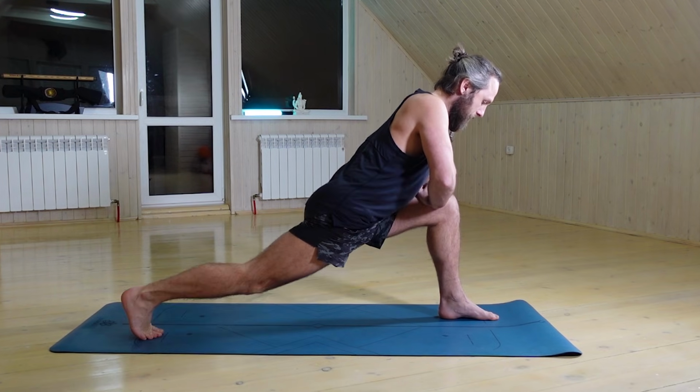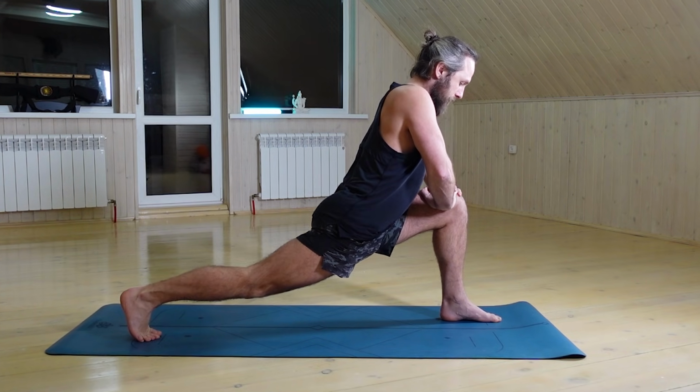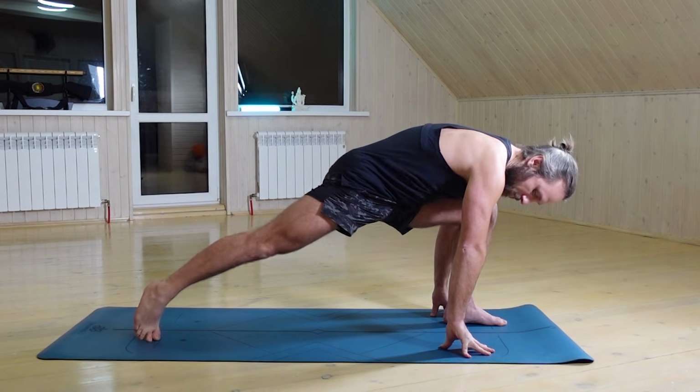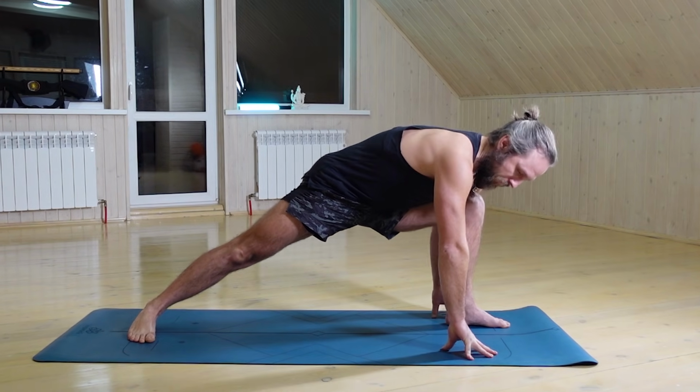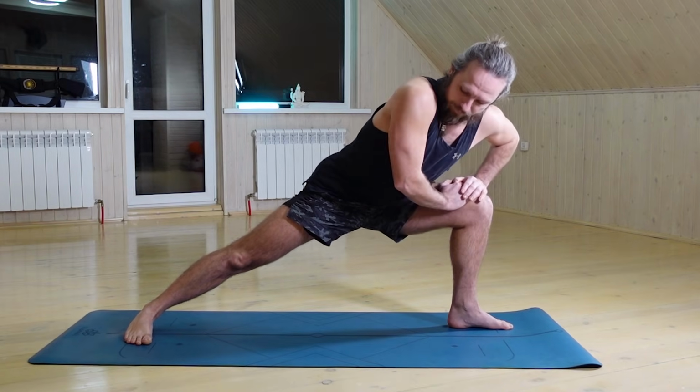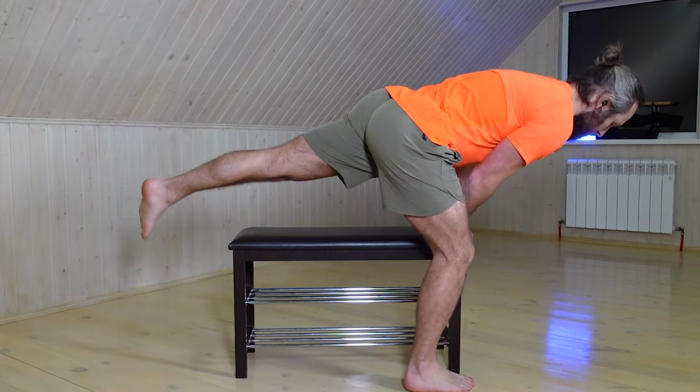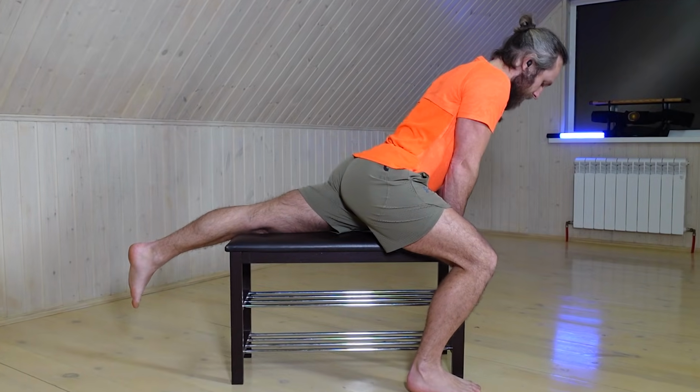To enhance the stretch, you can place the back leg on the toes and straighten it at the knee. To stretch the pectineus muscle and other adductor muscles of the thigh even more, press the heel of the back leg to the floor and lower your pelvis further down. If these exercises are somehow unattainable for you, try doing a simpler exercise that uses a bench for support.